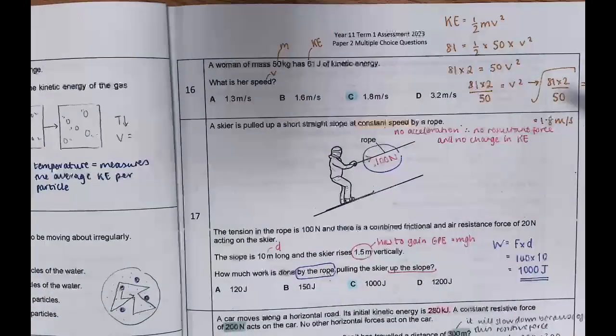Now, question 17 was one of the more difficult questions on the paper, mostly because they give you a whole lot of information that you do not need. This is how they work out who their A-star students are. They throw lots of information at you and expect you to be able to work out which bits you need. Not all of it is helpful.